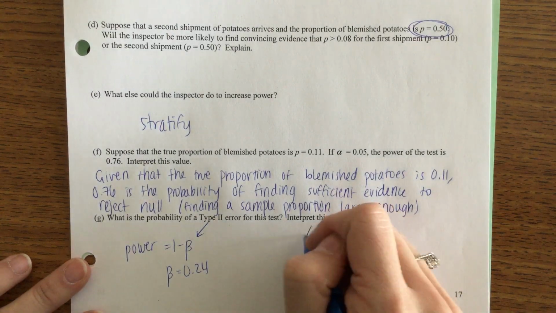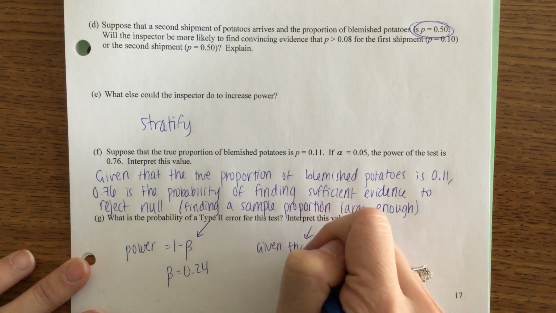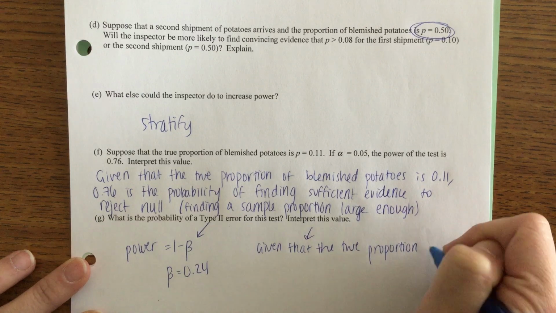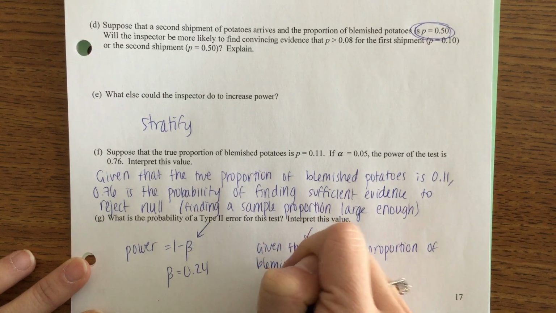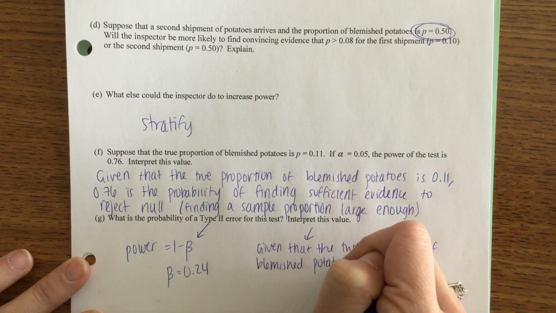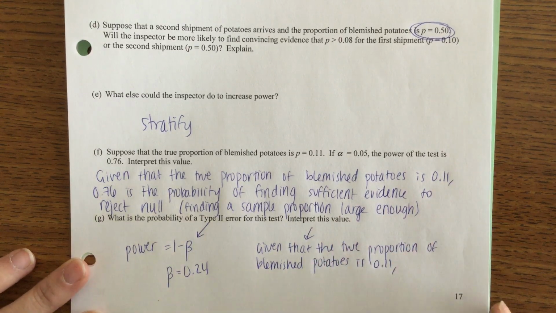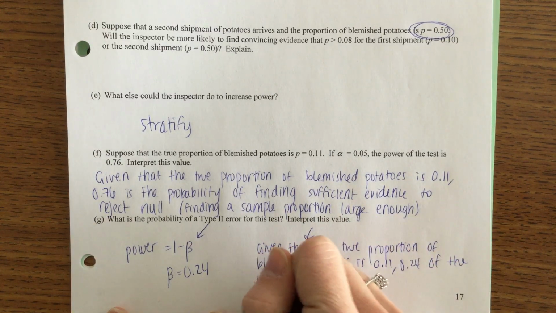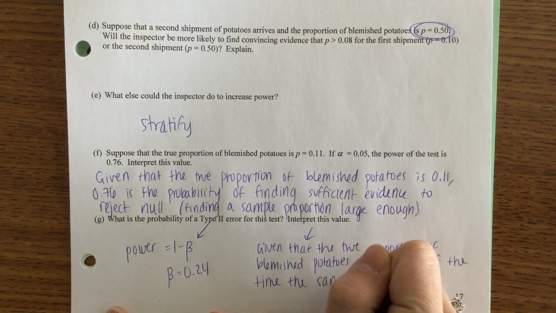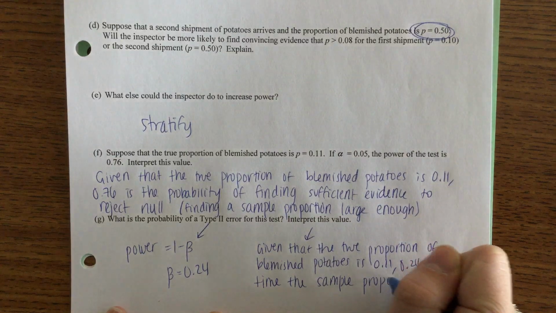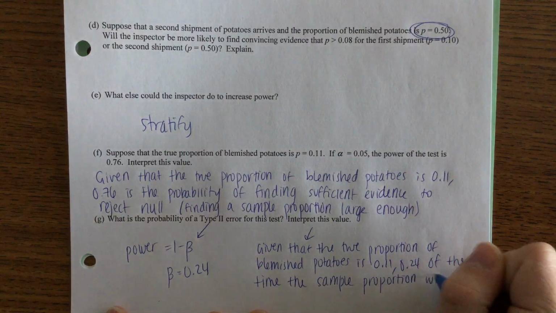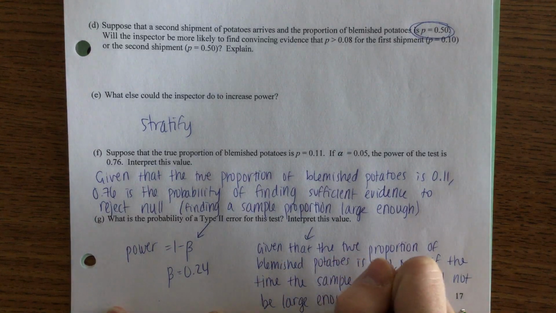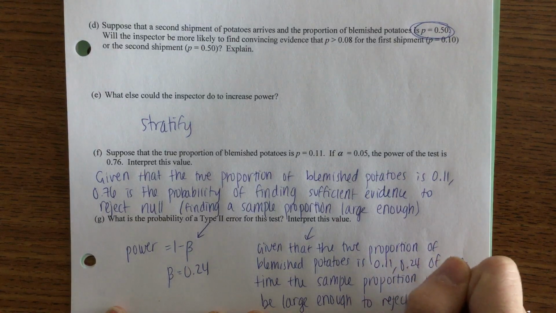Okay, interpret this value. Given that the true proportion of blemished potatoes is 0.11, 0.24 of the time, the sample proportion will not be large enough to reject the null.